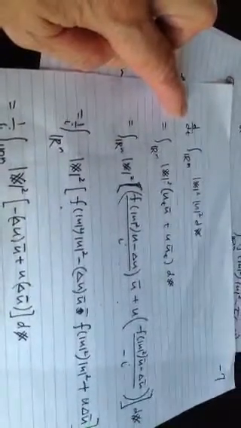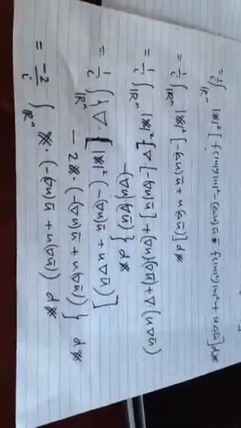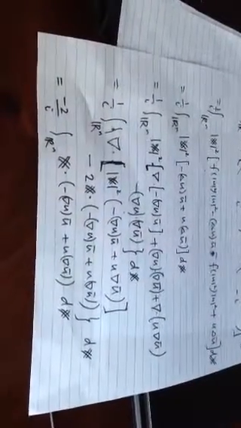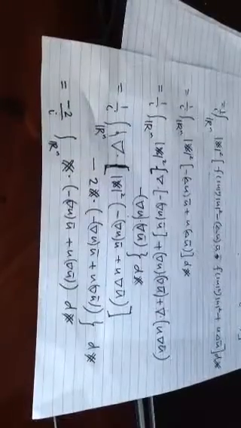So after a while, I keep doing it, and eventually I got this: negative 2 over i, integral over Rn of x times negative gradient of u times u bar plus u times gradient of u bar dx. That's the last line from this derivative.